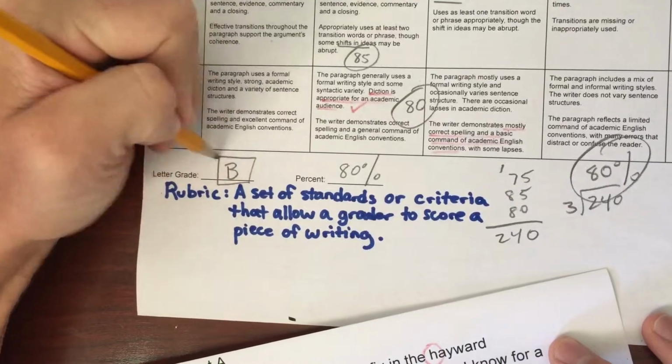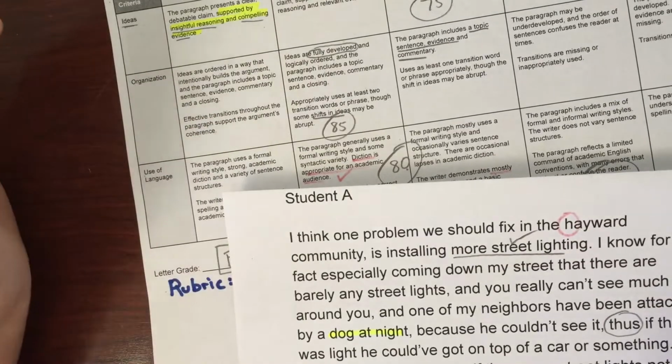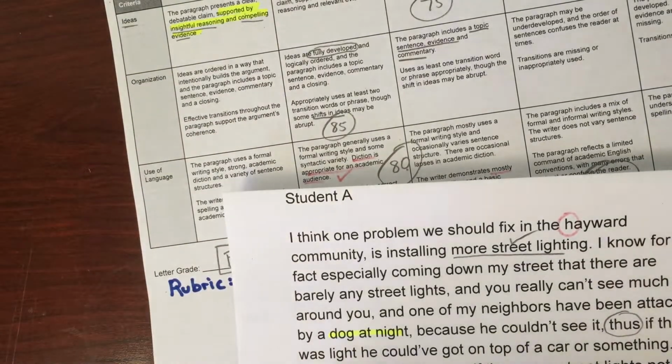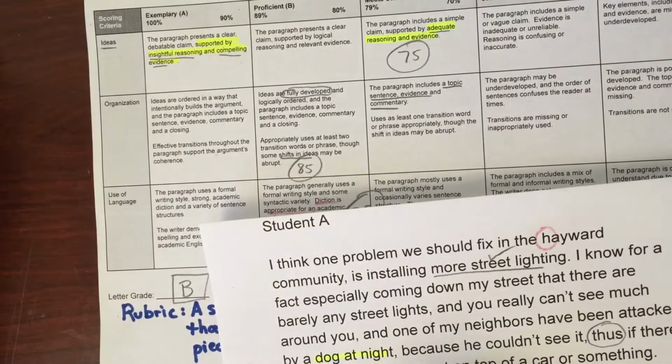There you go, ladies and gentlemen. We have just graded a student sample on a rubric. What you're going to do now is you're going to turn and grade your own piece of writing using this rubric.